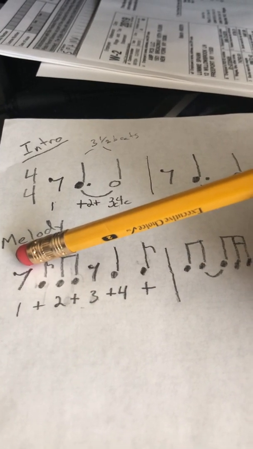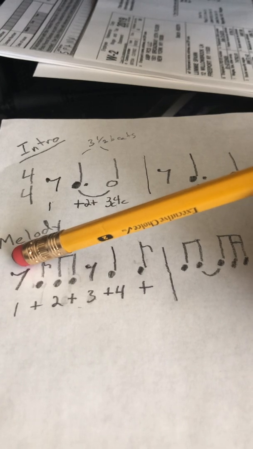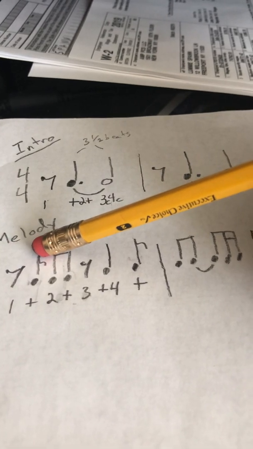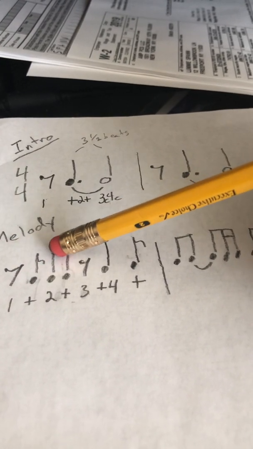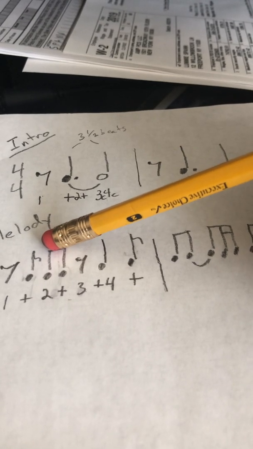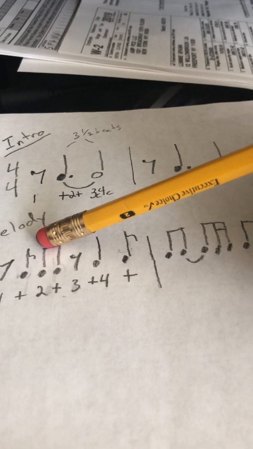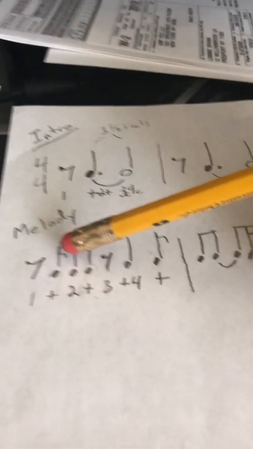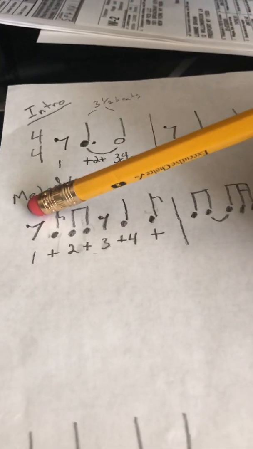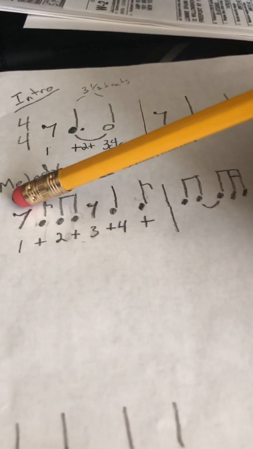Downbeat of 1, that's an eighth rest, followed by a single eighth note on the and of 2, followed by 2 eighth notes consecutive on, excuse me, let me back up. I don't want to confuse you, so let's start again.